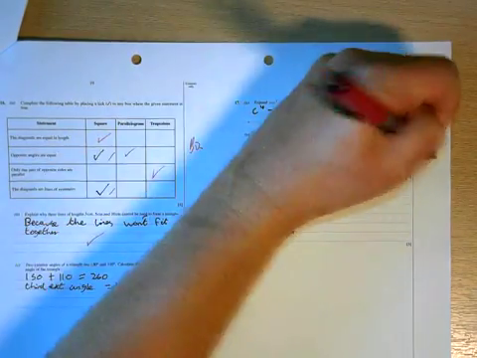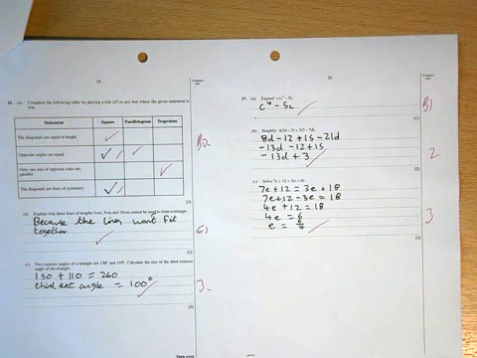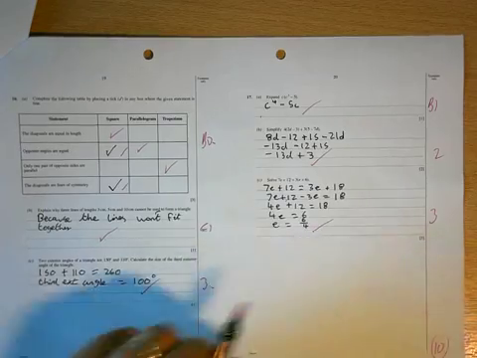Good, well done. Oh, and well done. Excellent. So 6. 10 marks for the last page. That's really good to score 10 marks on the last page. So let's see how you got on, Jack.